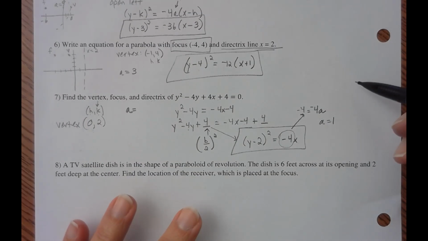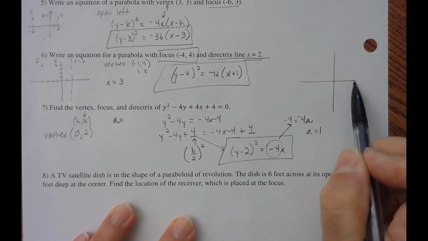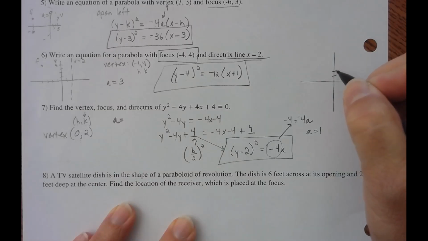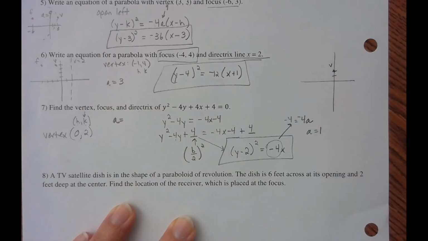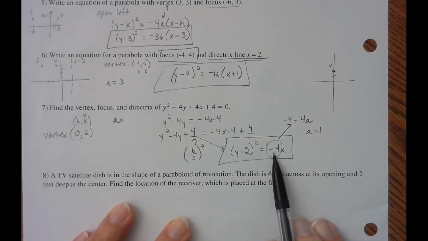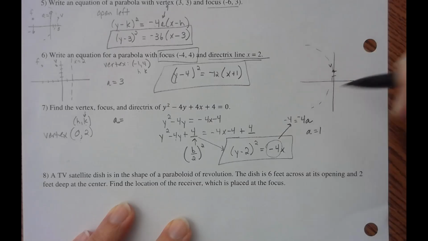It helps to have a little picture here. So I'm going to sketch my picture over here. I know the vertex is at (0, 2). Label that vertex. When I look at this equation, I know that it's going to open left. It starts with a y squared, so that's either right or left. It's negative over here, so that means it opens left.